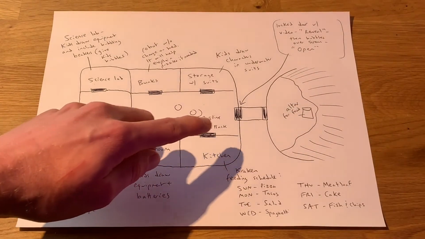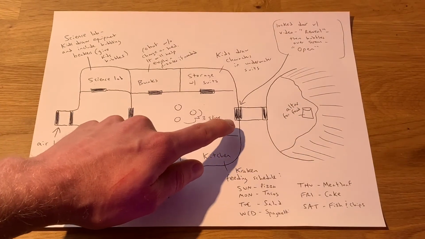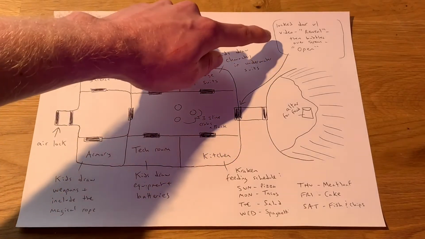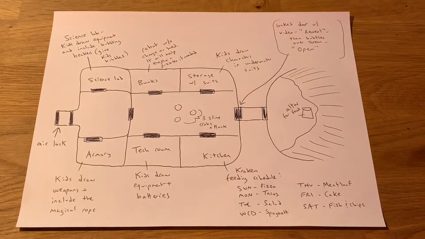Now, before making it through that hallway, I have a puzzle here. It says up here, the locked door, it has a video on it. You can describe to the kids that it says the word reveal or show, something like that. And then tons of bubbles play over the screen, and then the word changes to open. And this keeps playing over and over. So the kids are trying to figure out, what does that mean?